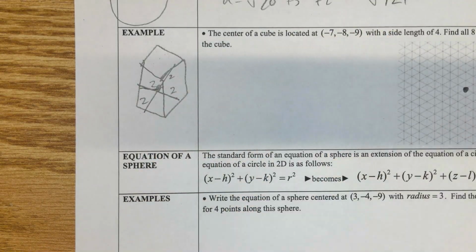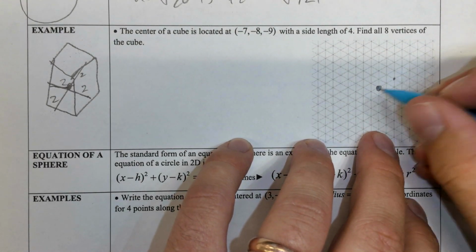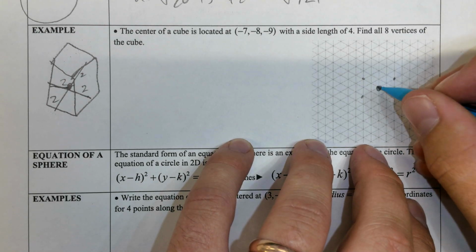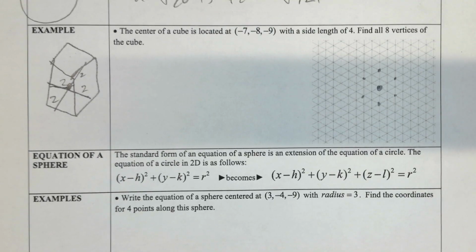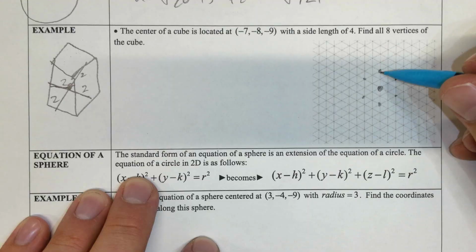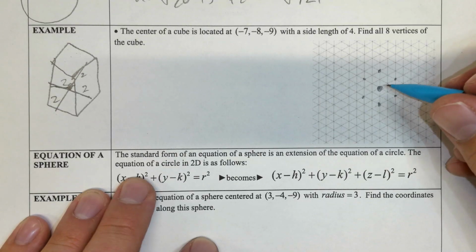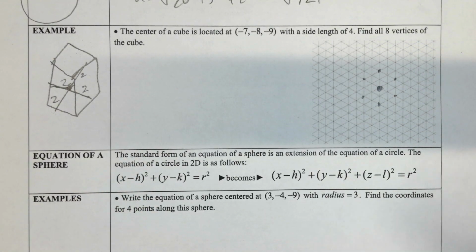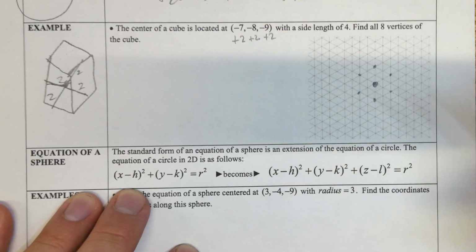So see if you can sketch and find some of the coordinates based on that idea. 2 and 2 and 2 and 2 and 2 and 2. Well, that just made a hexagon. Well, yeah, you have some points that are sitting on the side, but those aren't the vertices. I'd have to go over 2, and then I'd have to go 2 more. What? Yeah, because to find the positive most corner, I'd have to go +2, +2, +2.